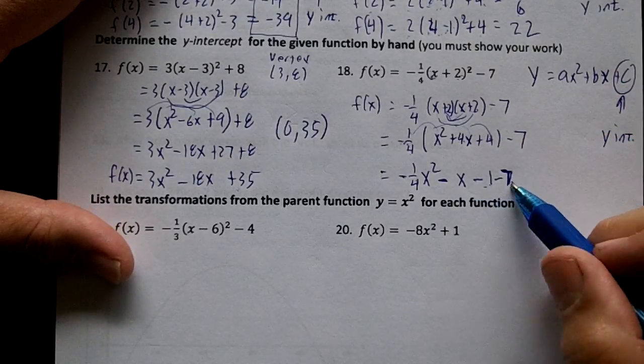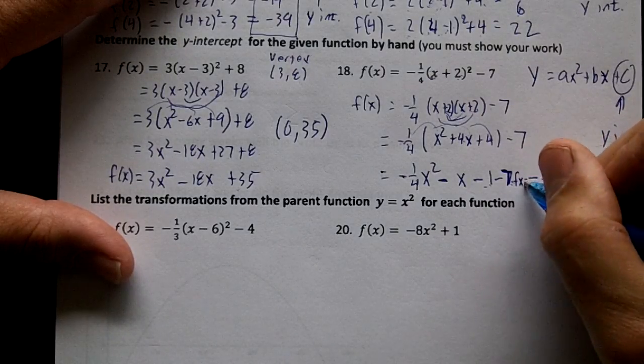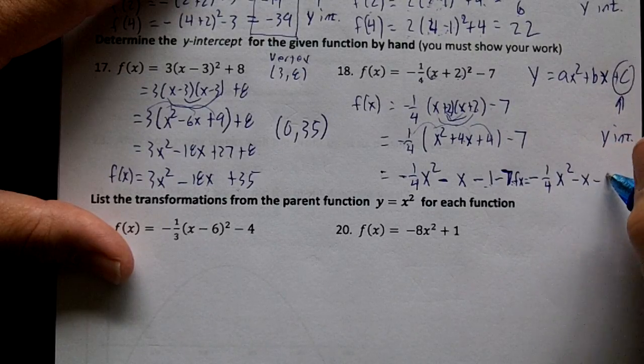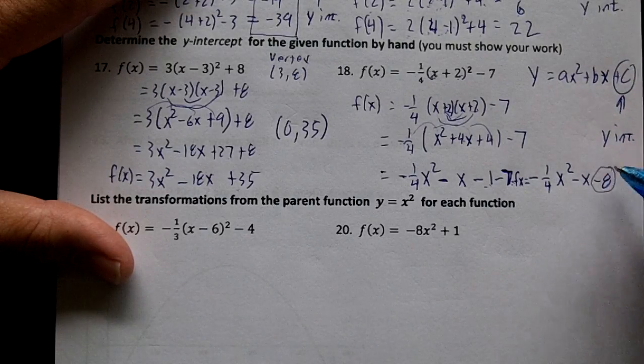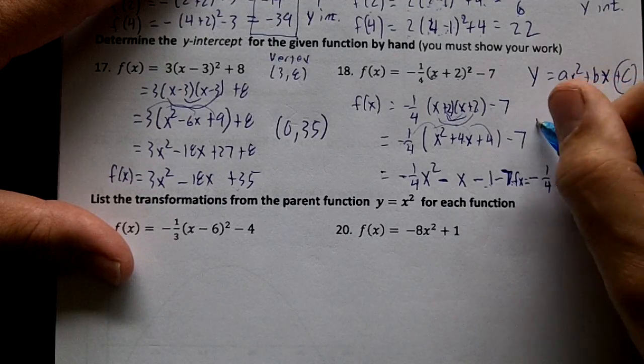We're going to group these together and get negative 8, aren't we? So f of x equals negative 1 over 4x squared minus x minus 8. This right here is your y-intercept, isn't it? So the y-intercept would be 0, negative 8.